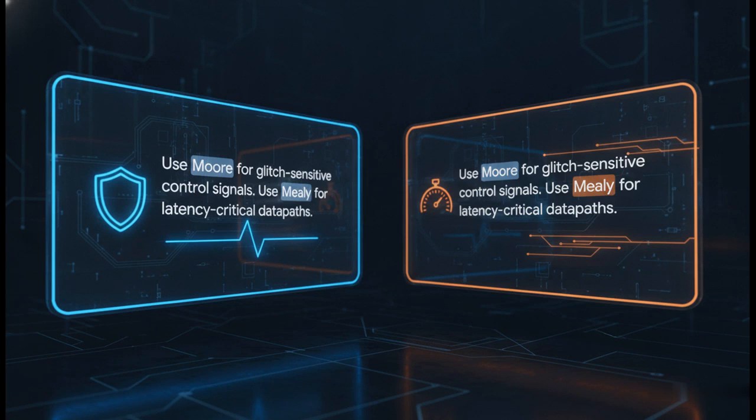So what's the industry rule of thumb? It boils down to this. If you're generating control signals where a tiny glitch could crash your entire system, you use a Moore machine. Safety first, always. But if you're designing a latency-critical data path where literally every nanosecond counts, you use a Mealy machine to get that immediate response.